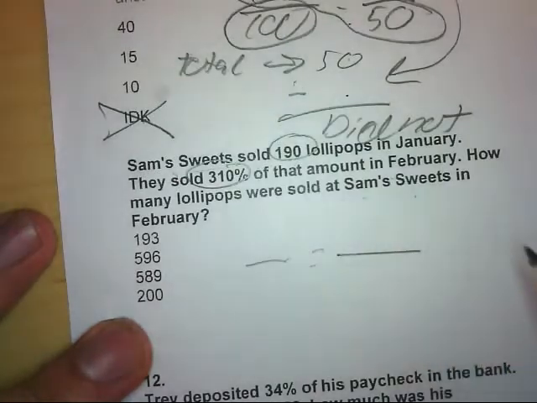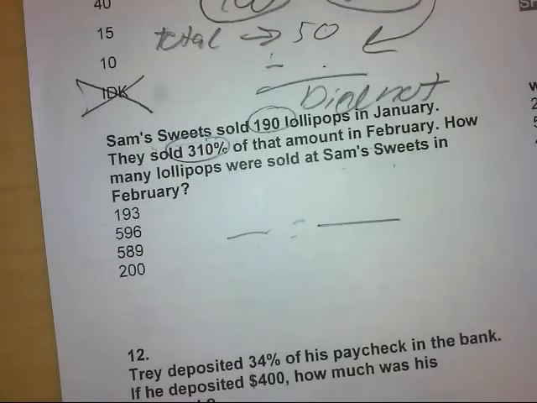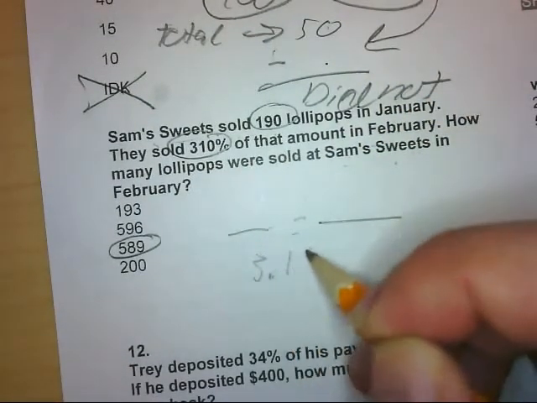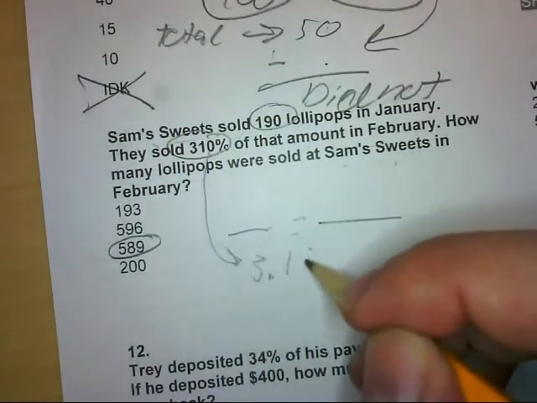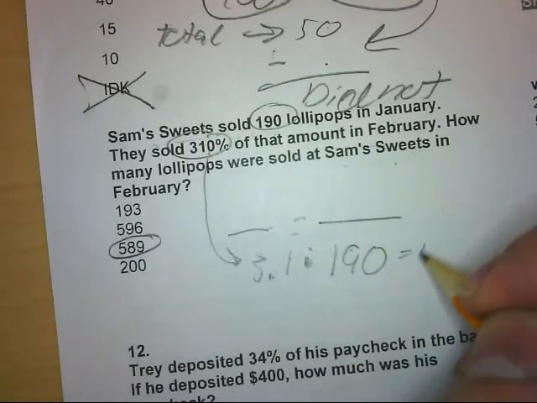All right, so in January, they sold a total of 190 lollipops. There are actually two ways to do this problem, and one of the ways we learned at the start of the year, and that was to multiply. So if you were to multiply 190 times 310%, that's because we're multiplying 3.1 as a decimal times 190, which equals 589.